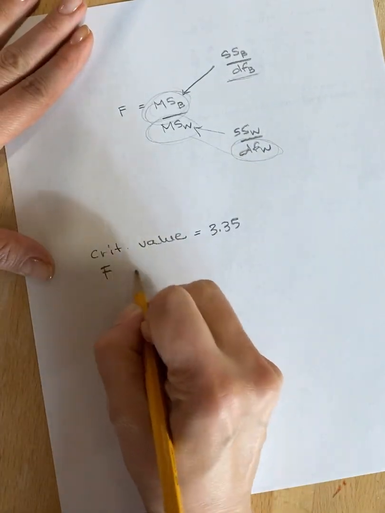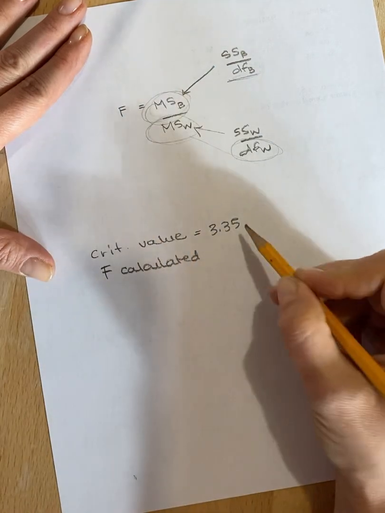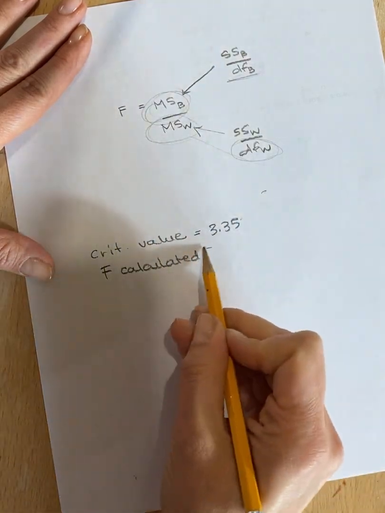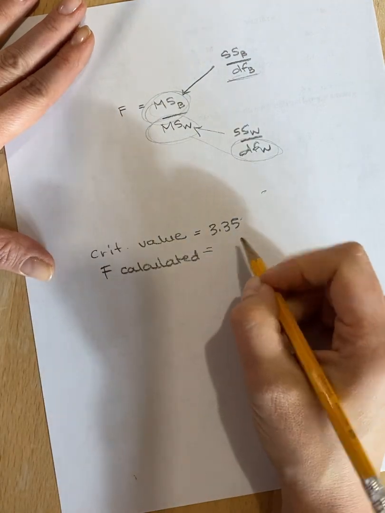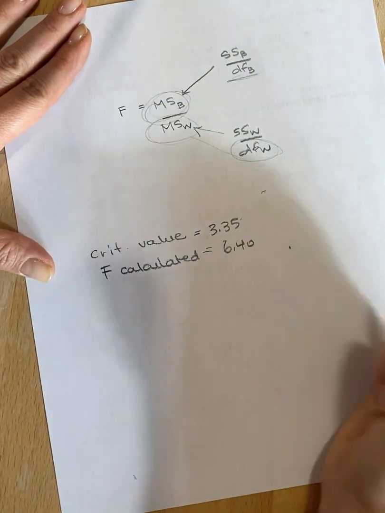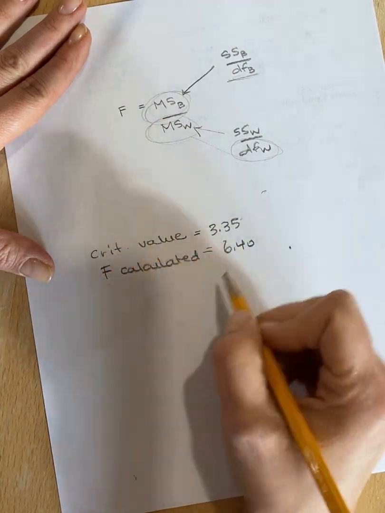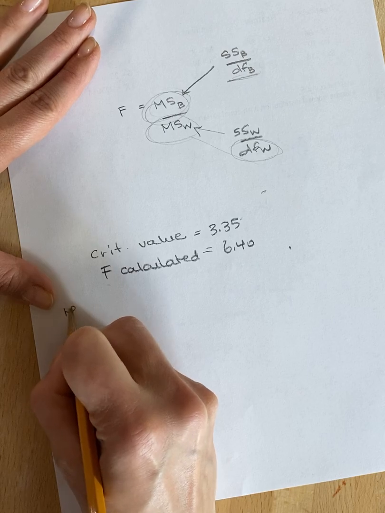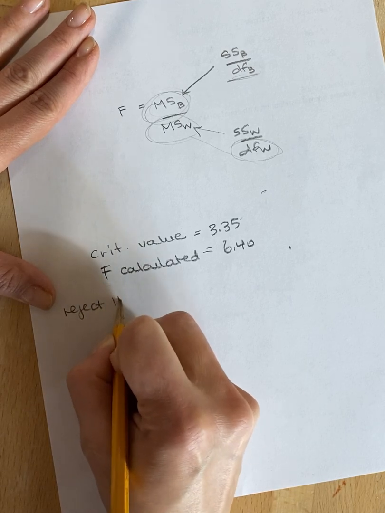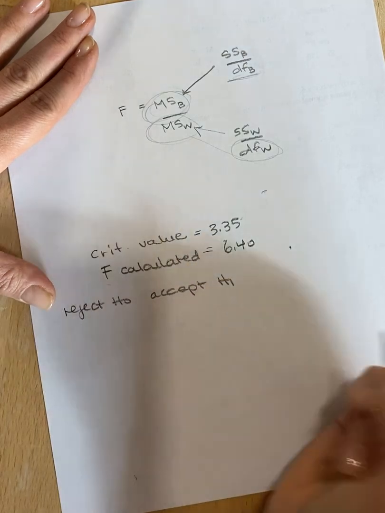My F calculated, this is step 2, what I just calculated in step 3, is 6.4. Because what I calculated is bigger than my critical value, I'm going to reject the null, accept the alternate.